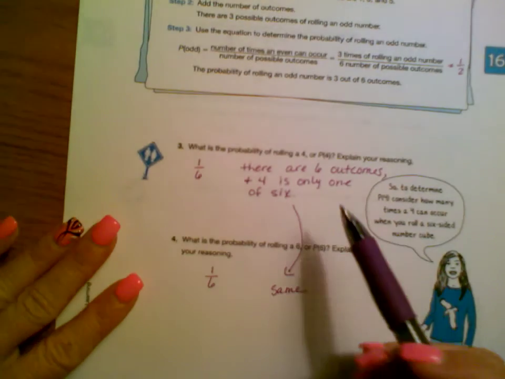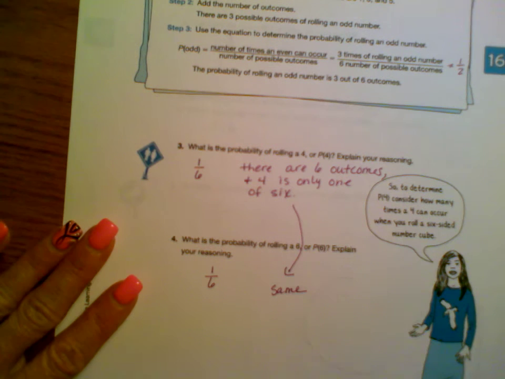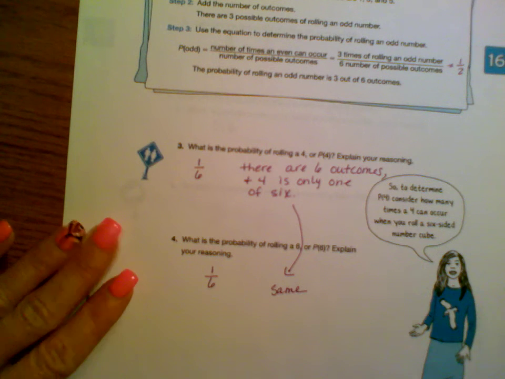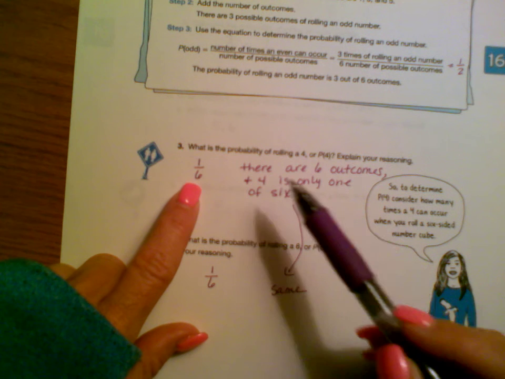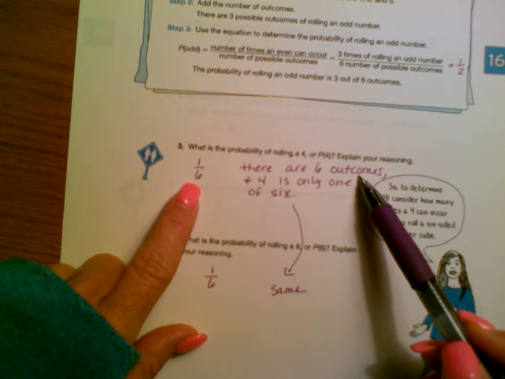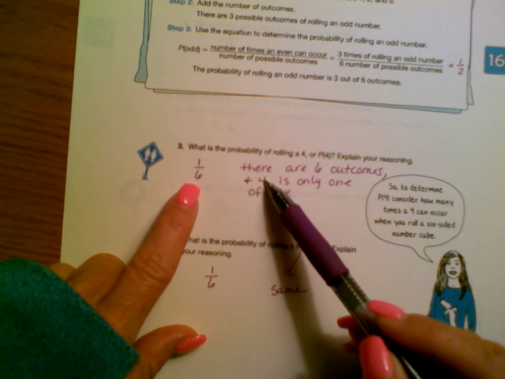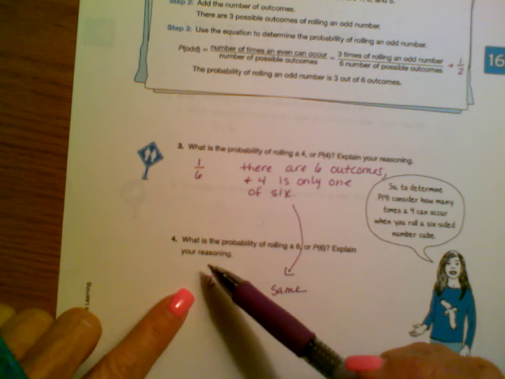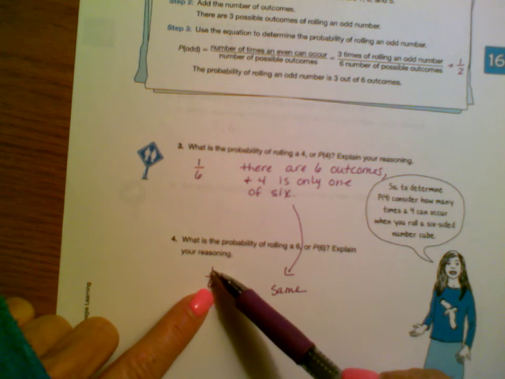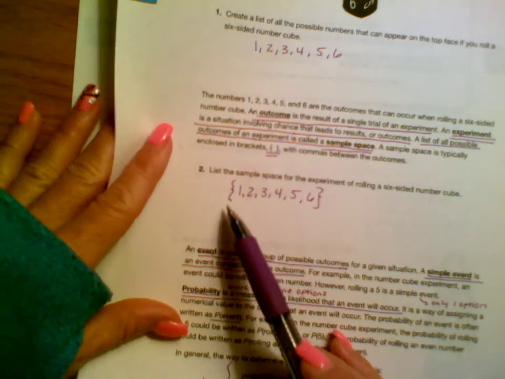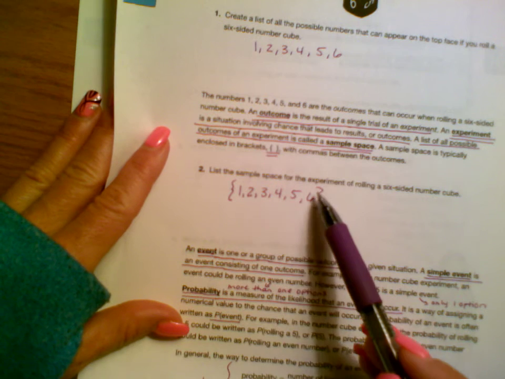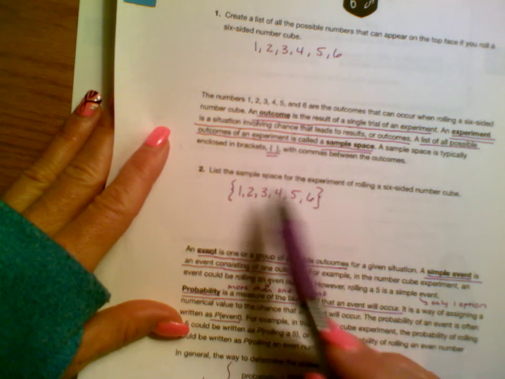Okay, so what's the probability of rolling a 4? And then they also want you to explain. So there is 1 out of 6 chances of rolling a 4. There were 6 outcomes, 1 through 6, but 4 was only 1 of the 6. What's the probability of rolling a 6? 1 out of 6. Again, when we list out these outcomes, there's 6 total outcomes, but the number 6 is only 1 out of the 6.